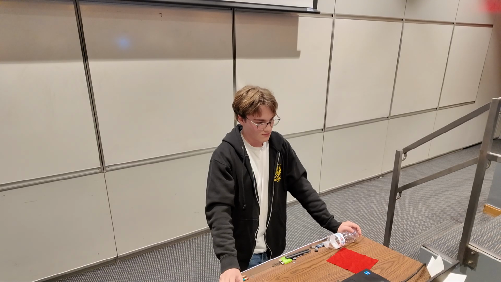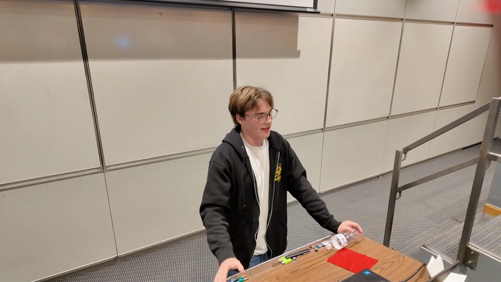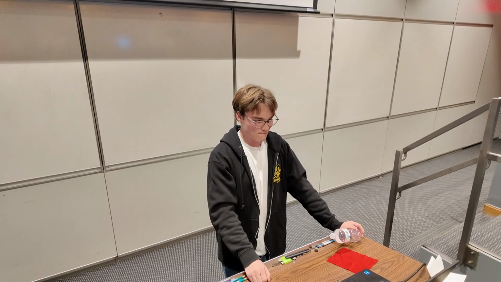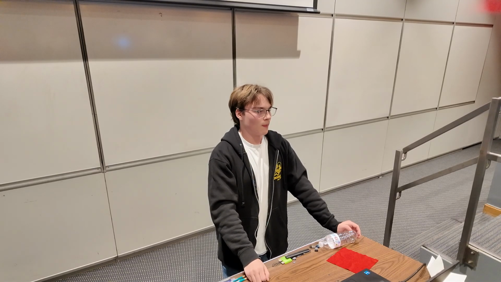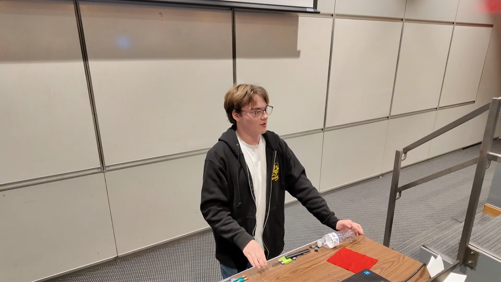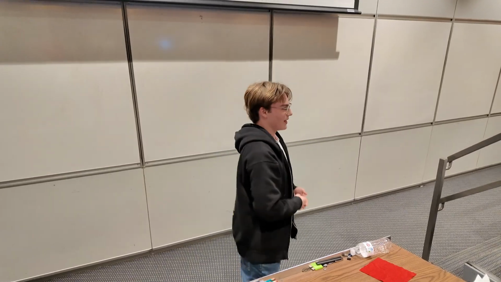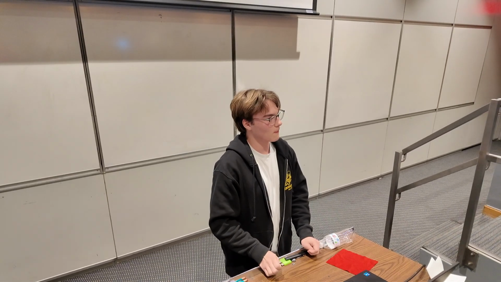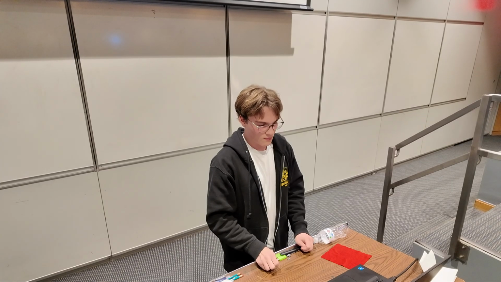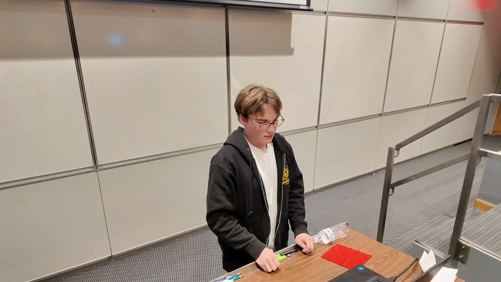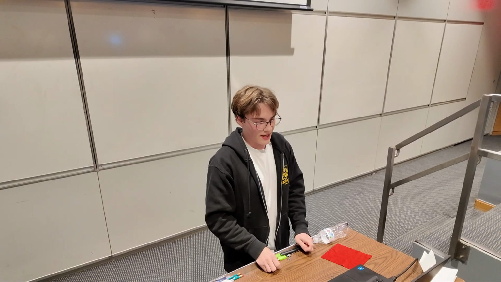MathUtil.angleModulus. That's just a modulus of negative 180 to 180. Is that what that does? Yeah, it sort of clamps it down. That's so if there are any issues along the way, you don't have like a 370-degree angle and you don't go all the way around. Is there a difference between pose.getRotation.getRadians minus the other rotation.getRadians rather than using the rotation.minus method? I think you can subtract rotations in there. Yeah, I'm pretty sure you can.